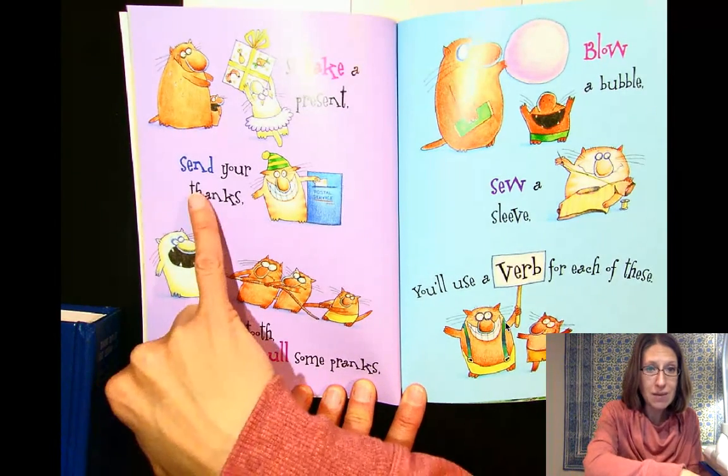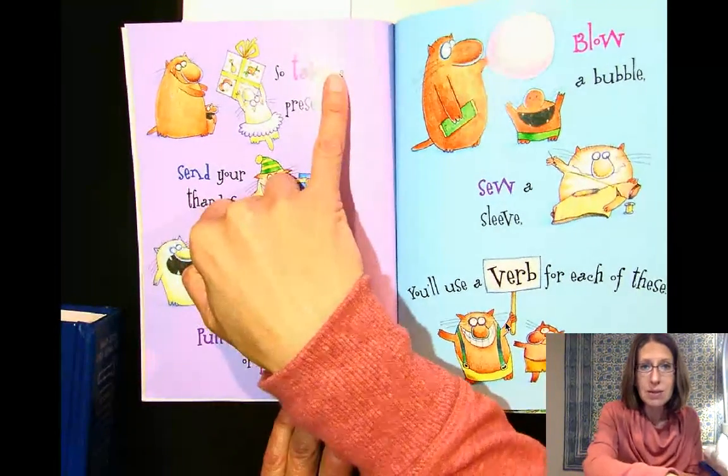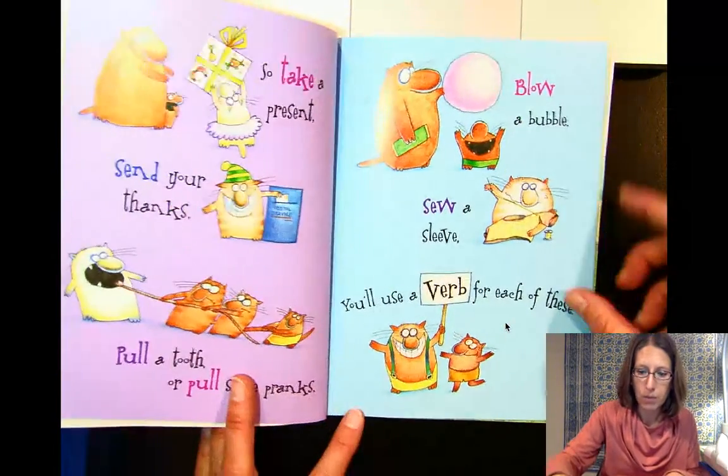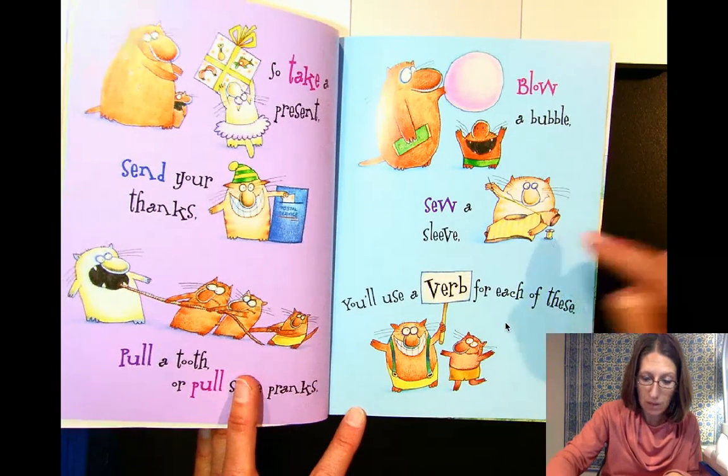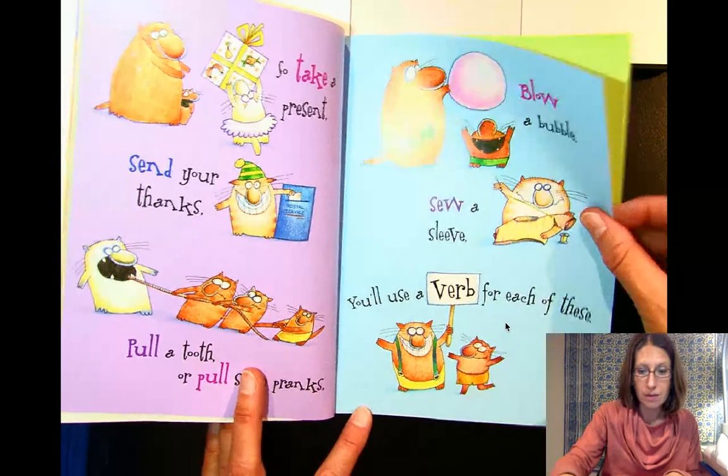Someone or something can pull. Someone or something can send. Someone or something can take. These are all action verbs. Blow a bubble. Sew a sleeve. You'll use a verb for each of these.